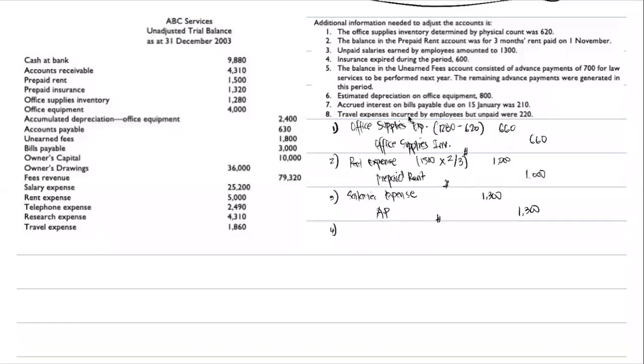Number 4, insurance expired during the period, 600. So we debit insurance expense, credit prepaid insurance, amounting to 600.